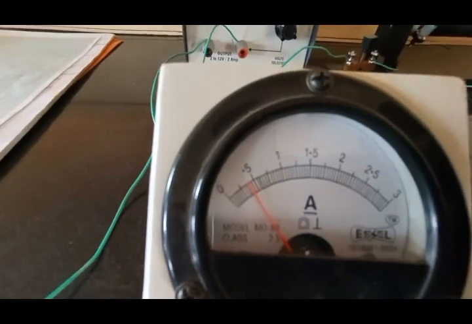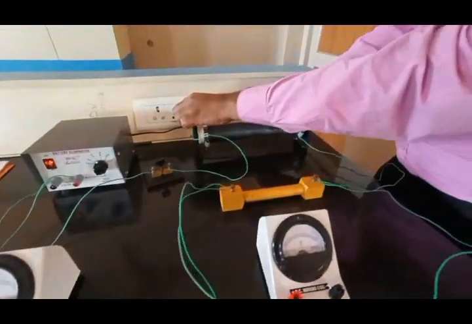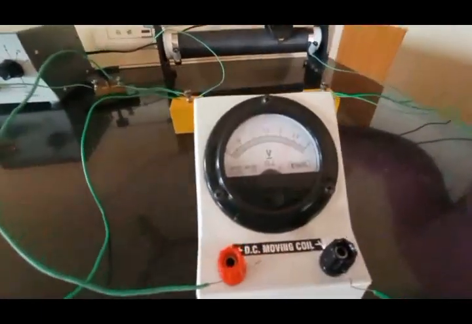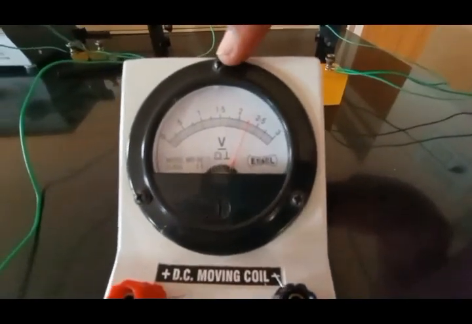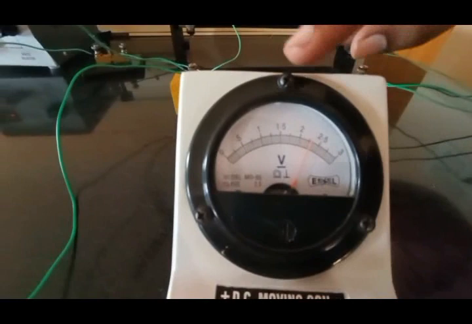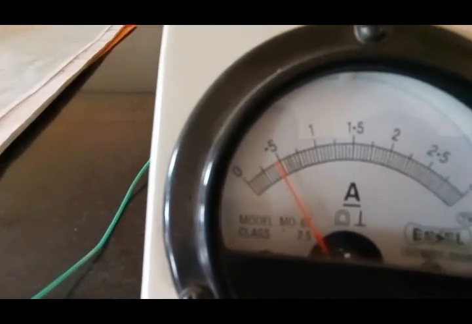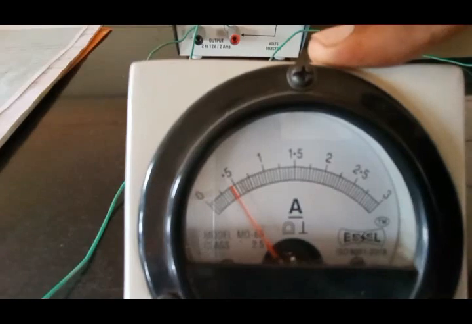If I vary this again, now it is 2.25, and the corresponding ammeter reading improves to 0.5. Previously it was less than 0.5, now it is 0.5.